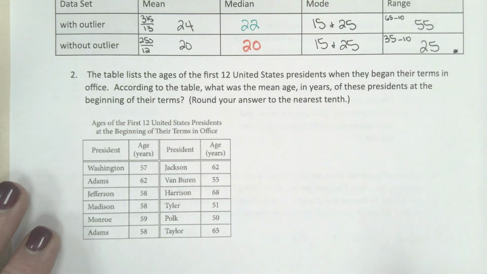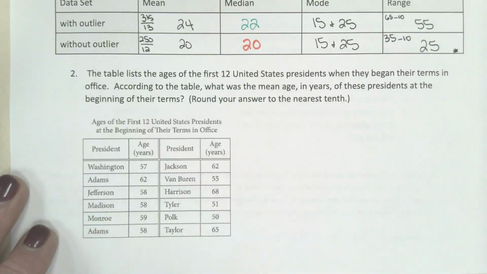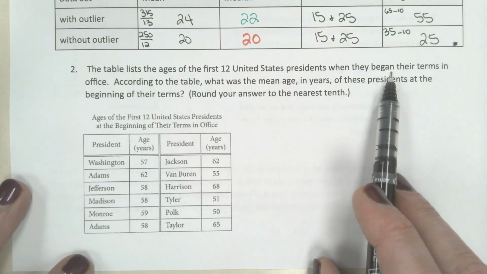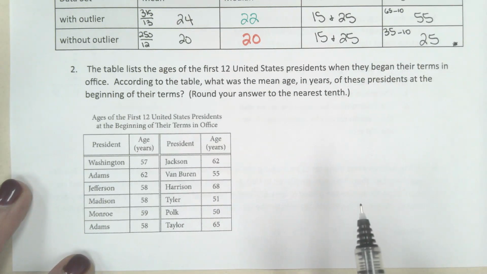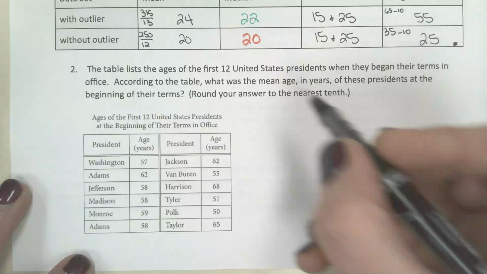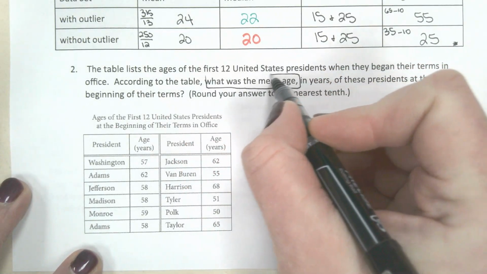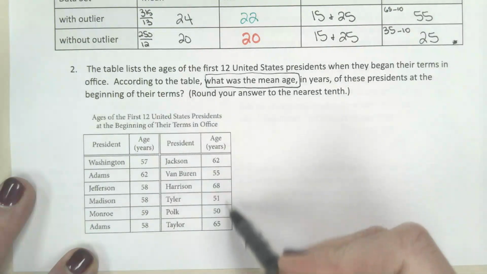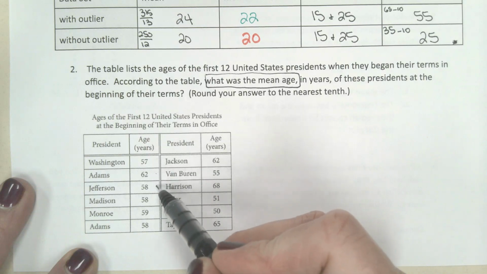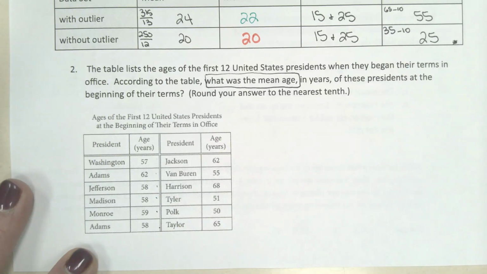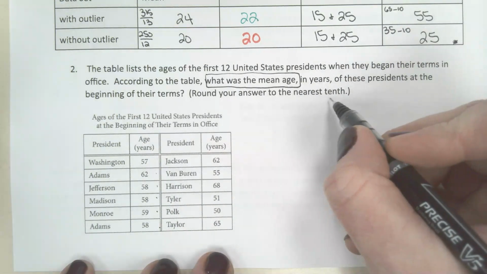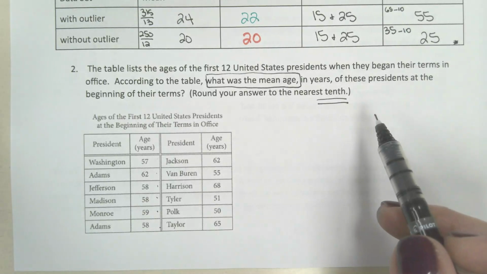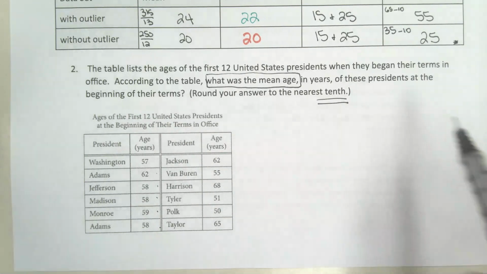We're going to list a table of 12 presidents. A lot of these I just took straight from old SAT questions, and it lists the first 12 by how old they were when they started, and it says what was the mean age of these presidents. So you should be prepared to just simply add up all their ages, divide by 12, and you should get that. It says round your answer to the nearest tenth, so pay attention to what digit you're supposed to round to. Check my notes and see if you got that one right.